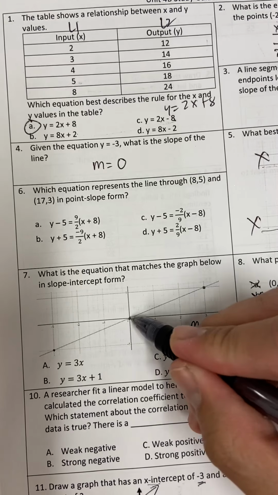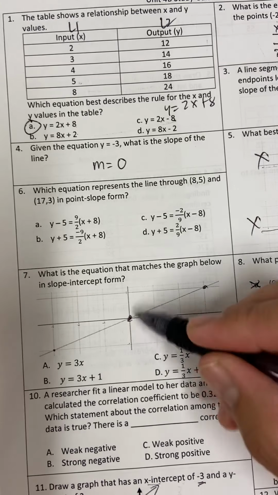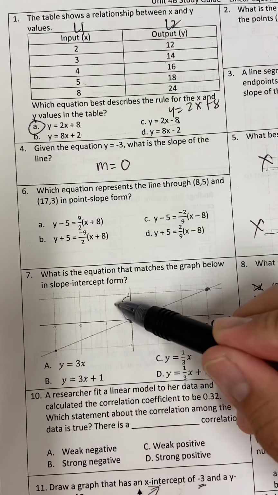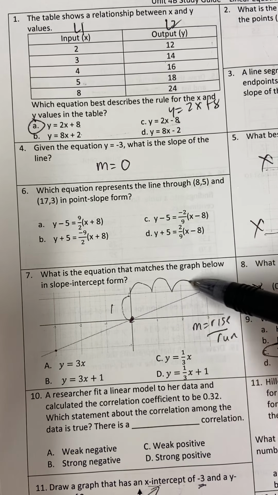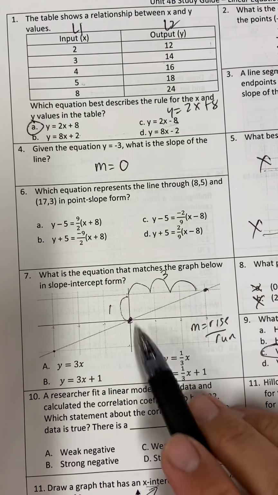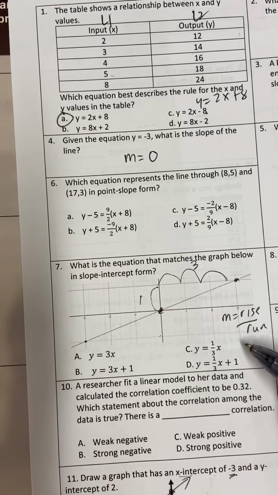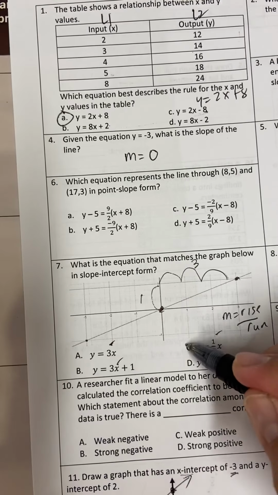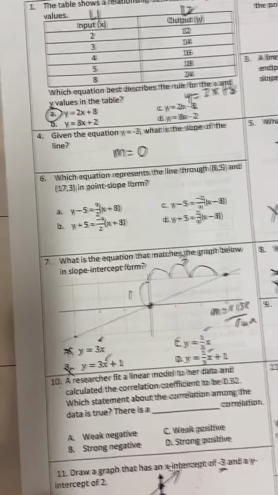So pick 2 points, this point here and that point. You go up by 1 and then over 1, 2, 3. That's why the slope there is 1/3, and the slope 1/3 is the number beside x. So you know the answer is either C or D, not A nor B.